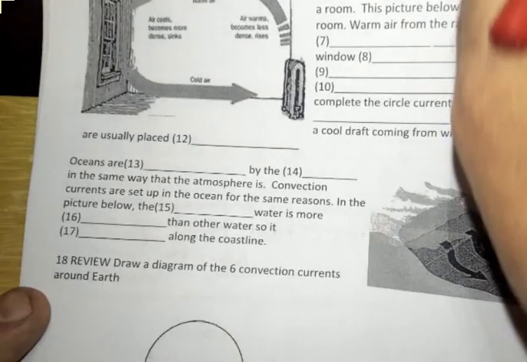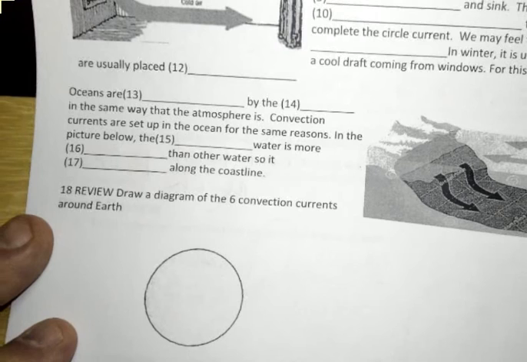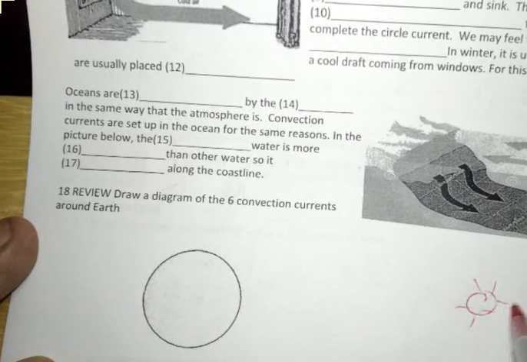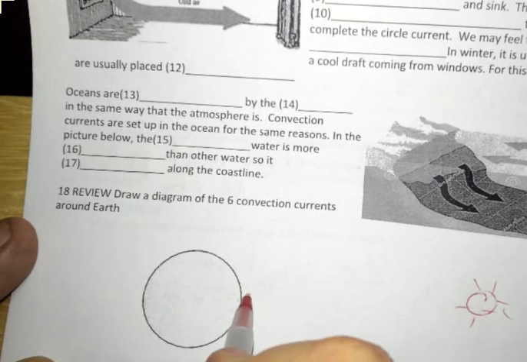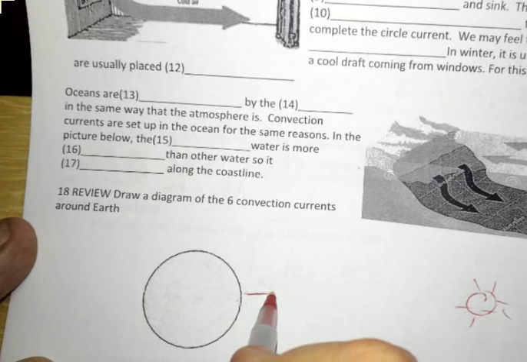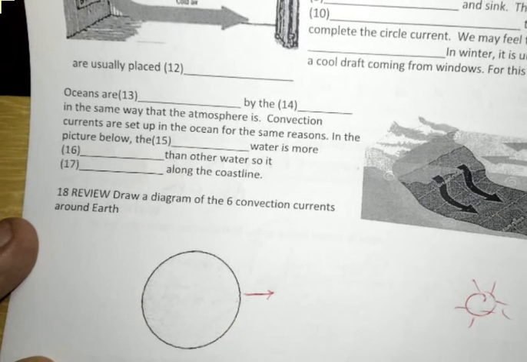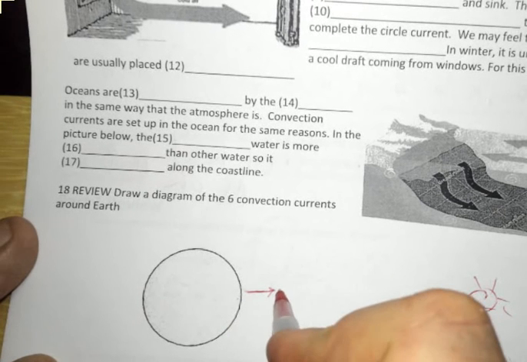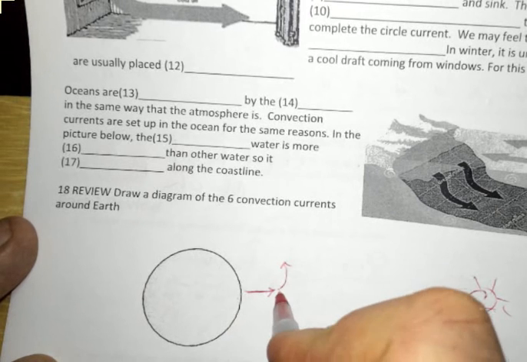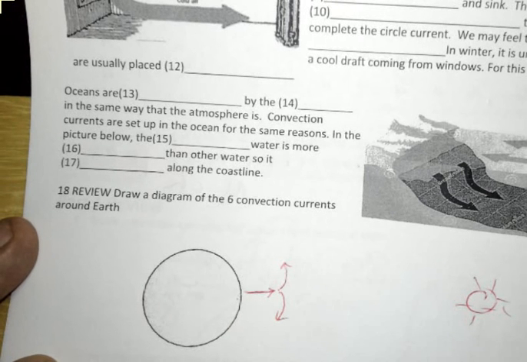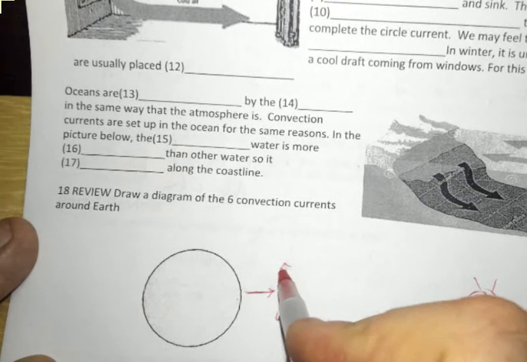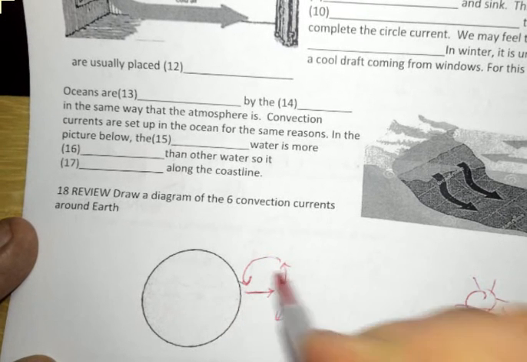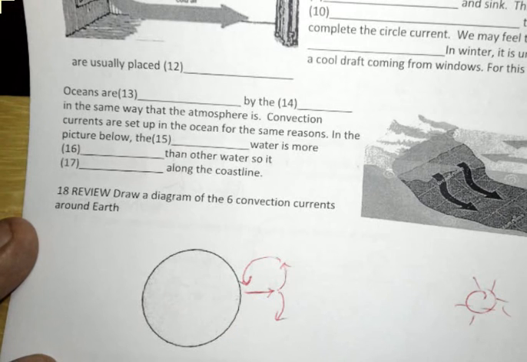At the bottom, review, draw a diagram of the 6 convection currents around Earth. So where we have the sun shining directly onto the equator, it gets the ground warm, which gets the air warm, and warm air rises. So please draw an arrow like that. And this is going to split when it gets high. It's going to go some to the north and some to the south. After a while of being up high, it's going to cool down and it's going to sink. And so there we have the first convection current on the north side of the equator.